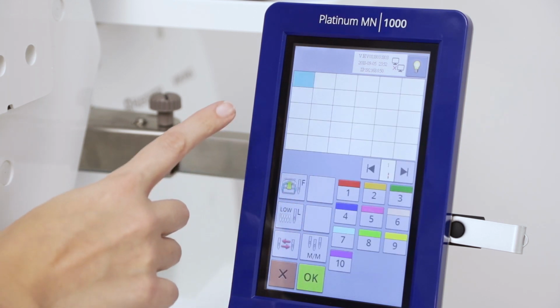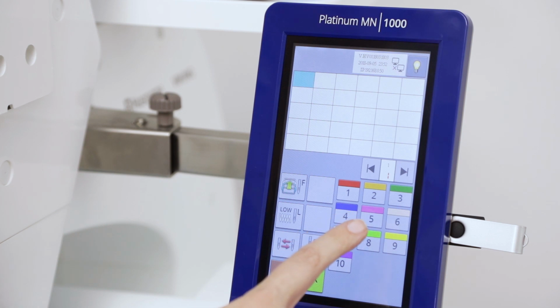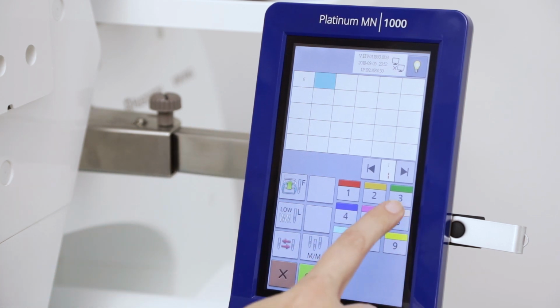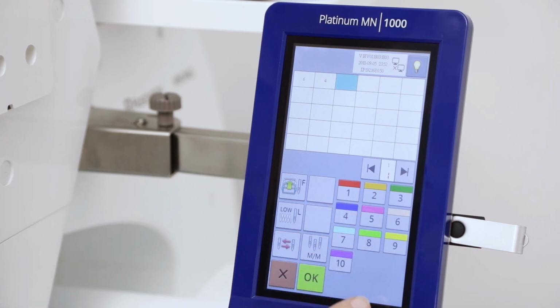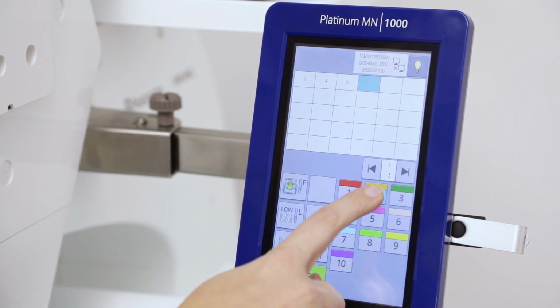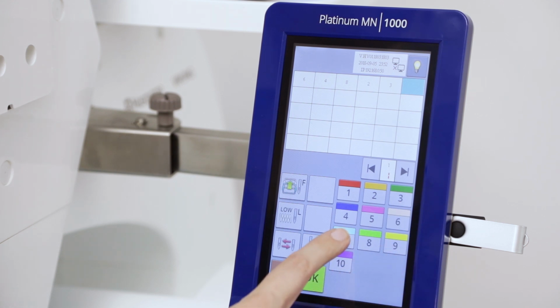Once this is selected, you will choose the number of the needle that you want to stitch out in order. For this, we will be starting with needle 6, then we will go to 4, then 8, then 2, then 3, then 7. Press OK when you have made your selection.